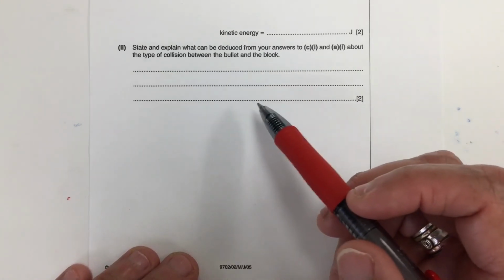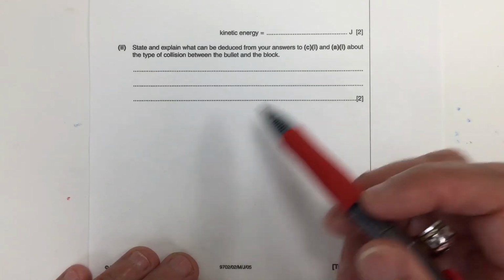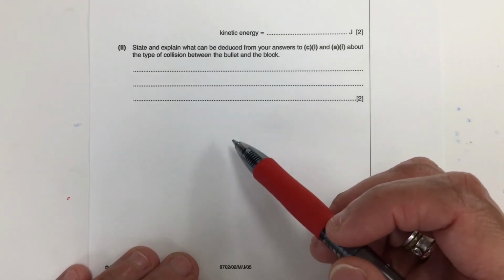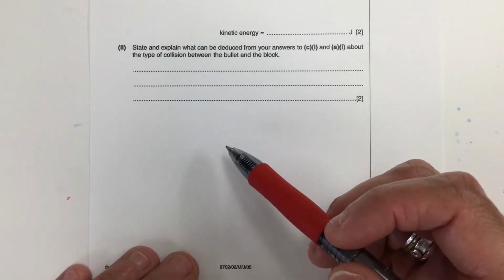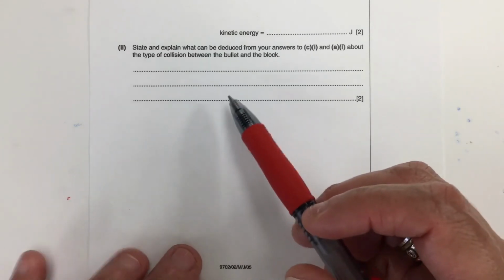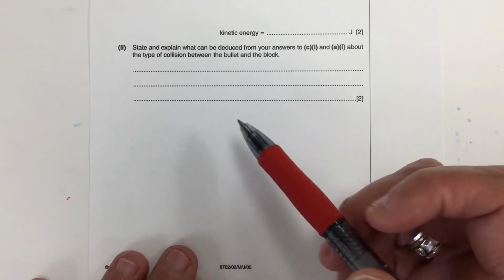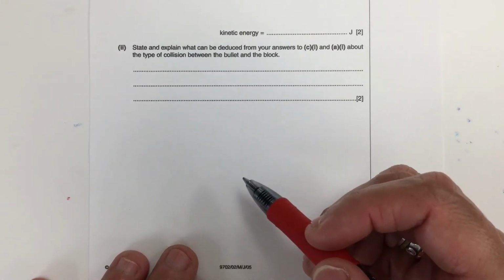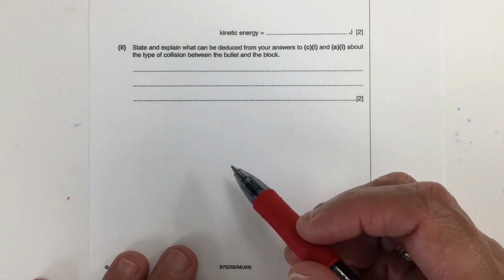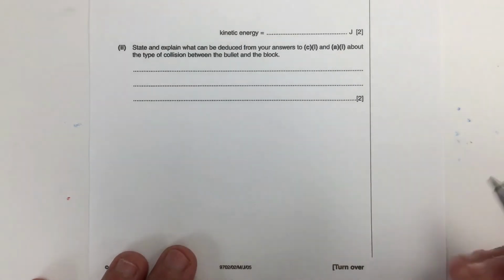One is elastic collision, and the second one is inelastic collision. So there is a way to determine if it's elastic or inelastic based on the value of the kinetic energy before and after the collision. So that's going to be my approach to answer this question.